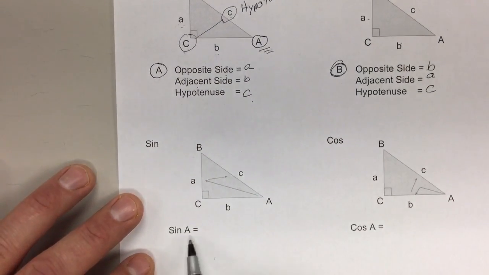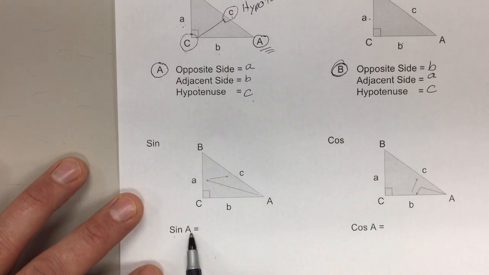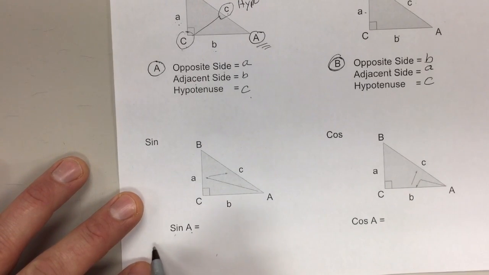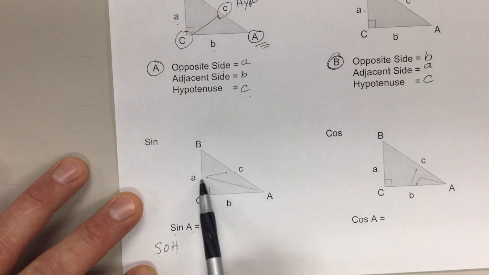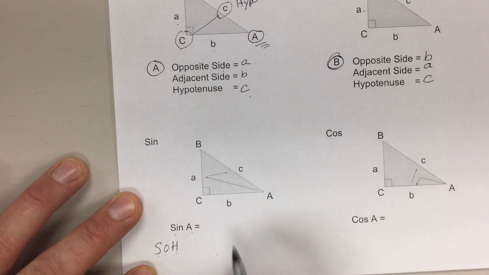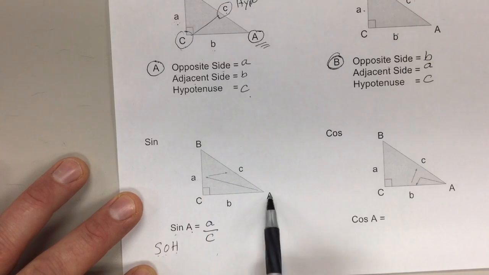So how this works is I could ask you, what is the sine of A? Well, sine is SOH, from our little remembering statement. Sine is opposite over hypotenuse. So from A, the opposite side is a, and the hypotenuse is c. So the sine of A is a over c. Opposite, hypotenuse.